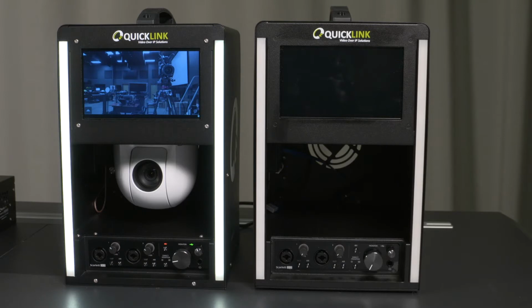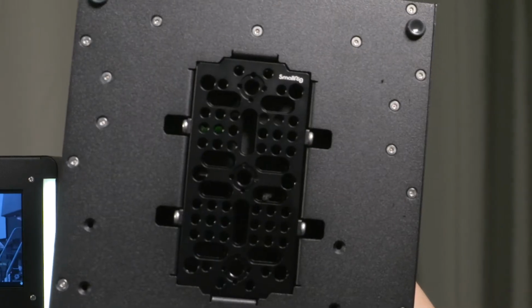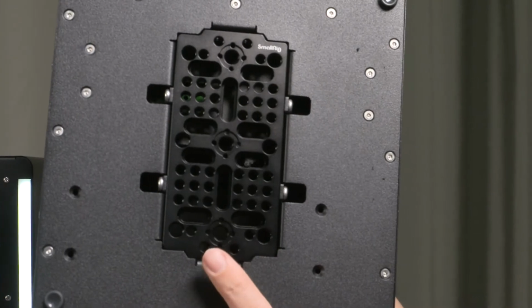The slot in the middle here is for your PTZ. You can buy the unit with a camera or without. Just make sure you measure it out because it won't fit all PTZ cameras. There is a tripod plate at the bottom as well.